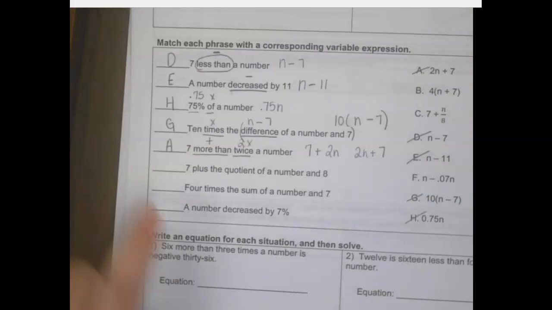If you choose to do them by yourself, that's okay, but at least double check with your partner. Right. Looks like most of you or all of you are finished with it, so let's look at them.